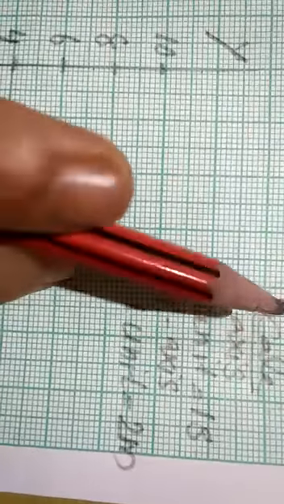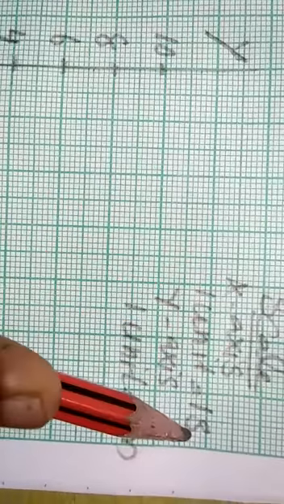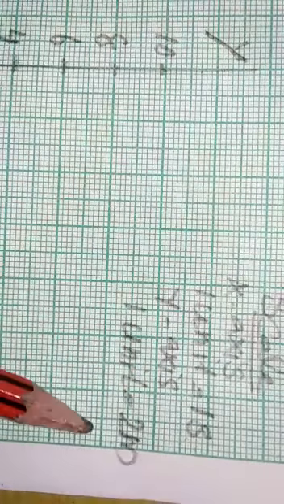So we can say for drawing this graph, we have taken the scale as: on the x-axis 1 unit is equal to 1 second and on the y-axis 1 unit is equal to 2 meters. This is the scale we have taken to draw this graph.